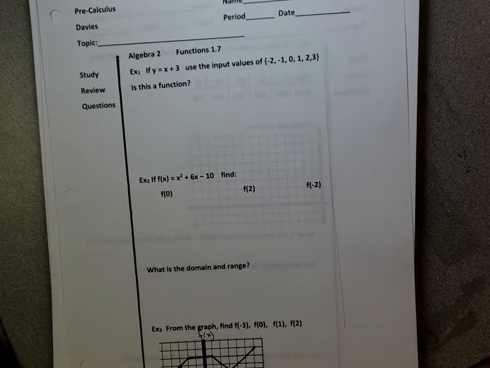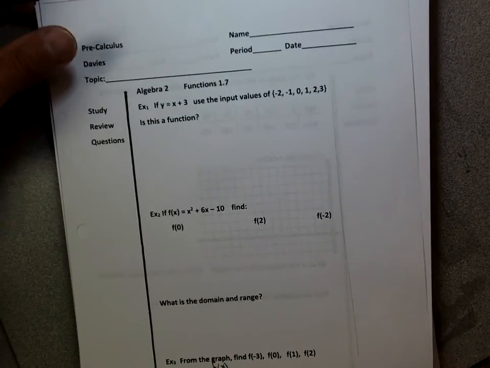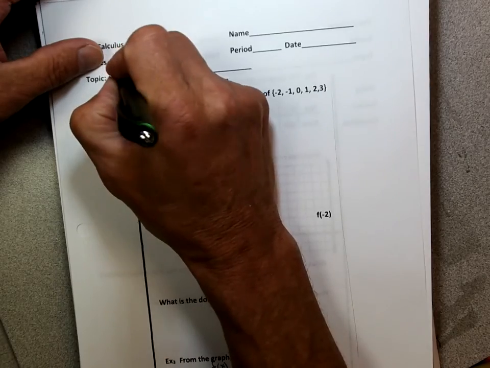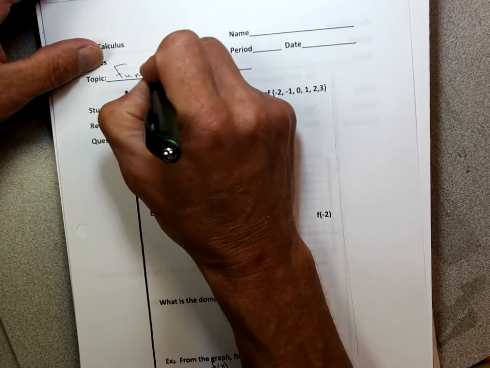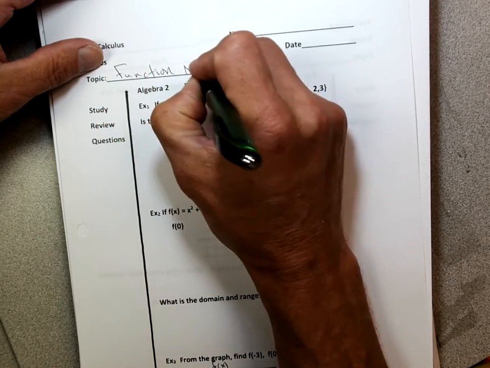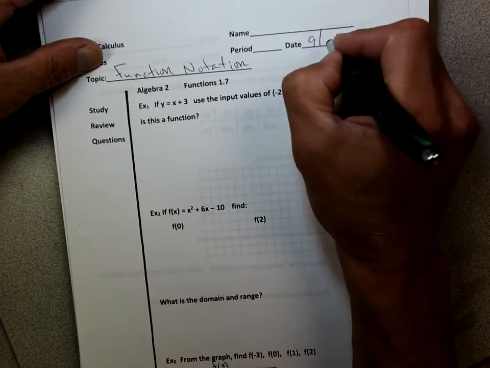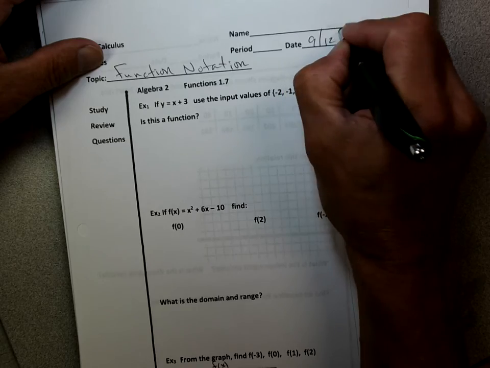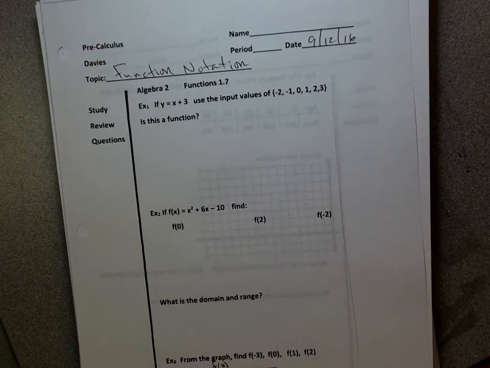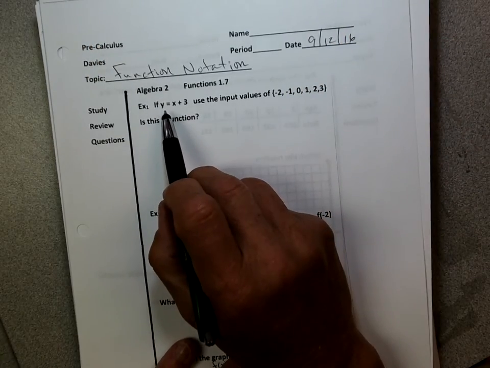So, topic today is we're talking about function notation. Okay, function notation. So, example 1, it's not in function notation.